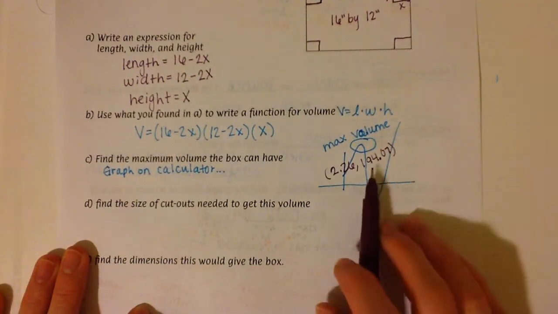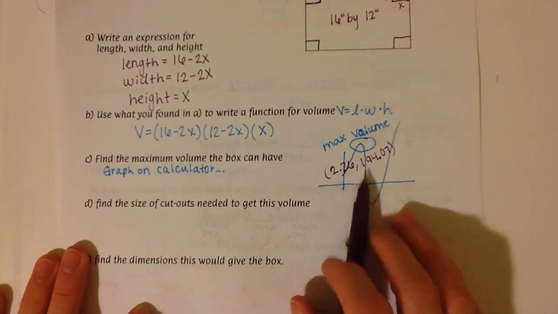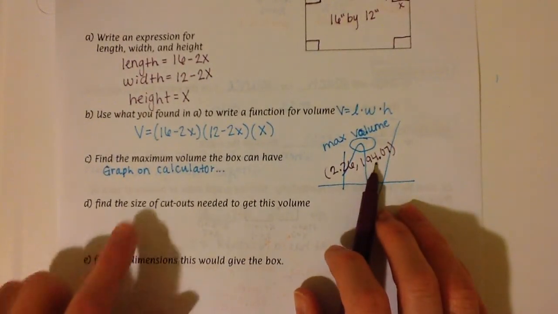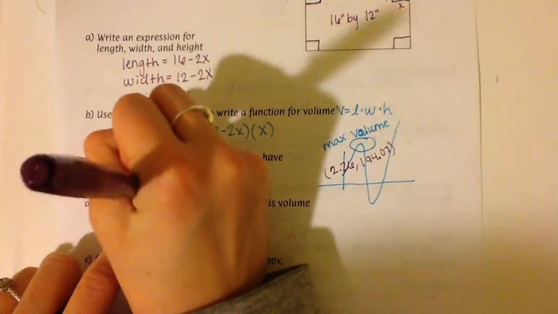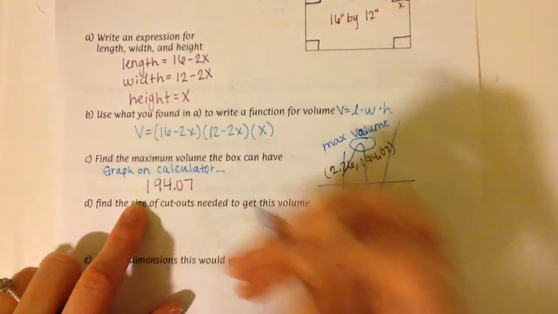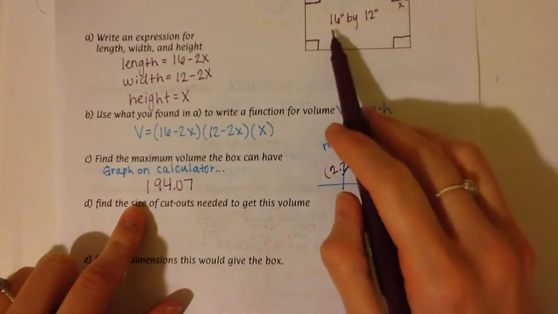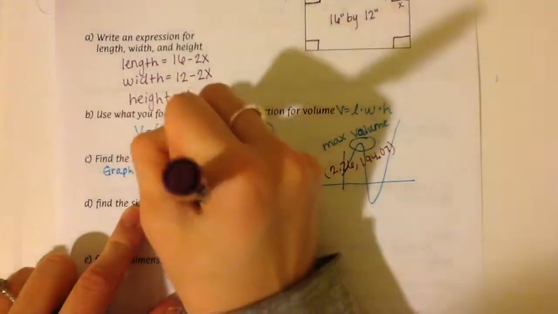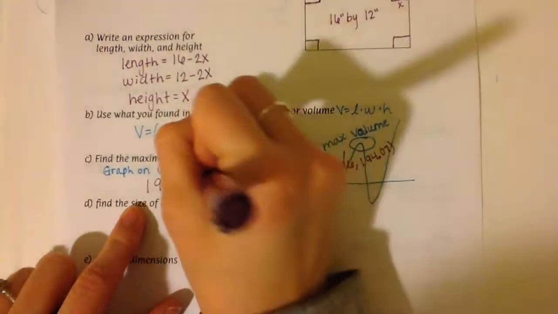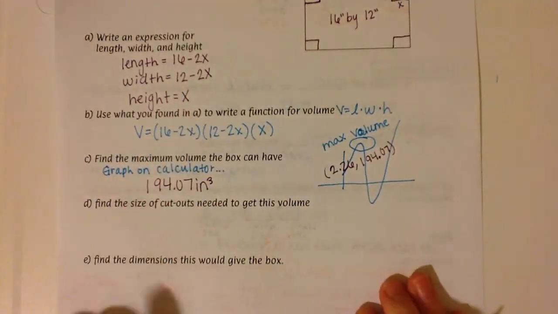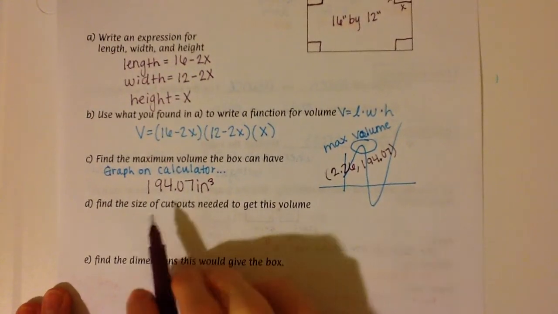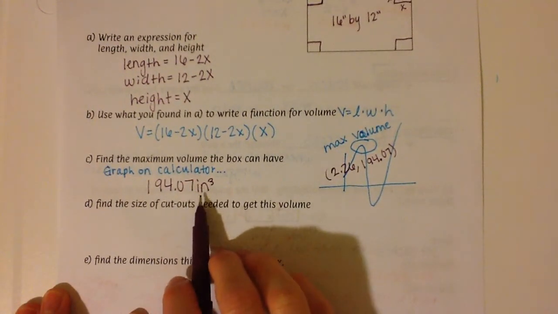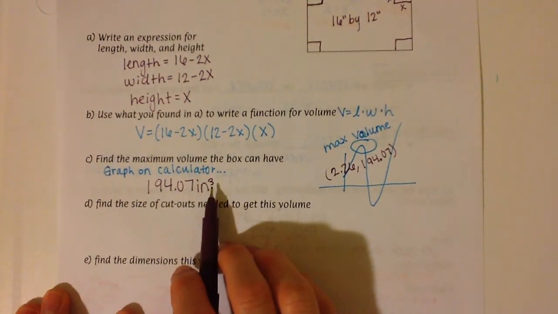So the max volume would be our y value. So our max volume would be 194.07. And up here we're talking about inches, and volume is always cubed. So 194.07 inches cubed is the max volume of the box.